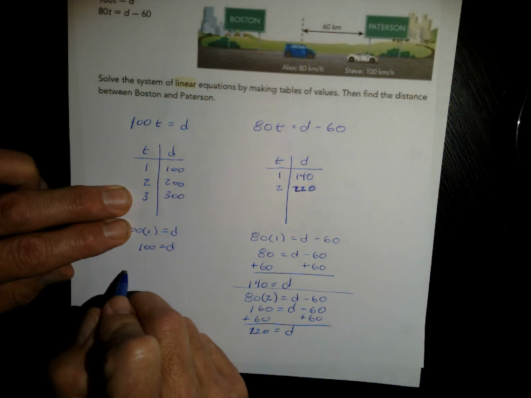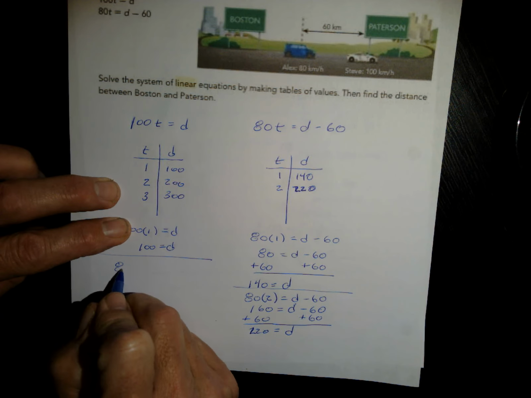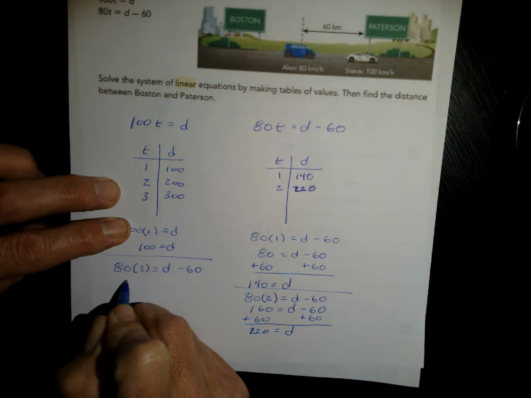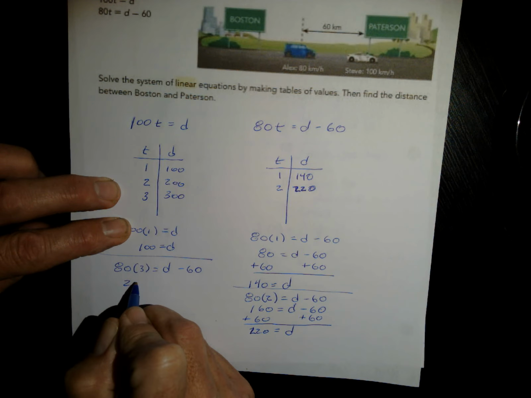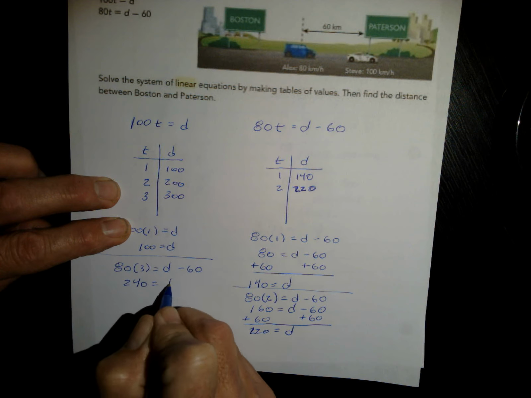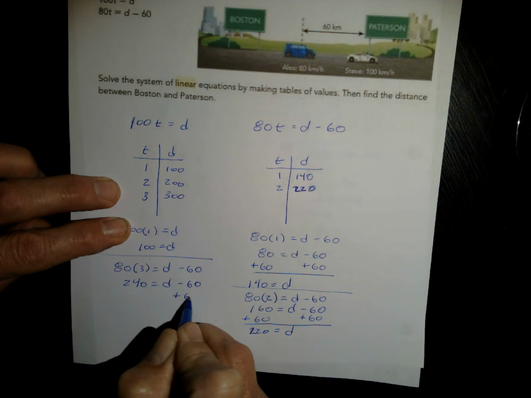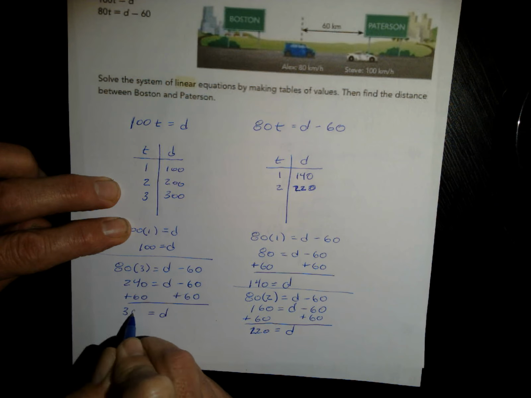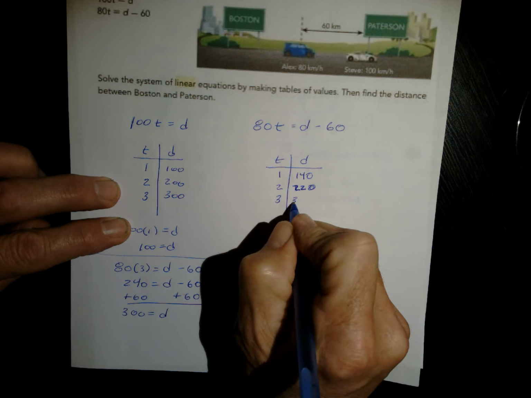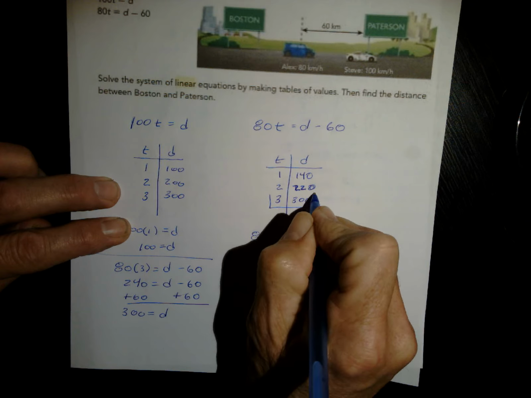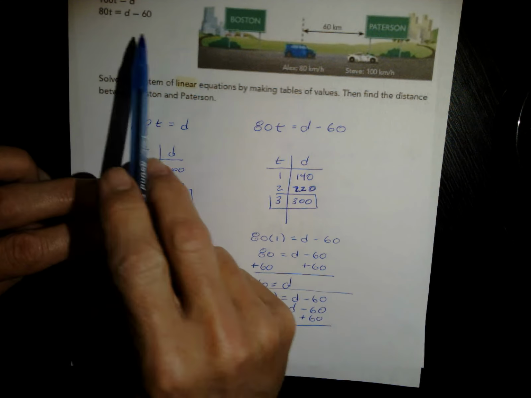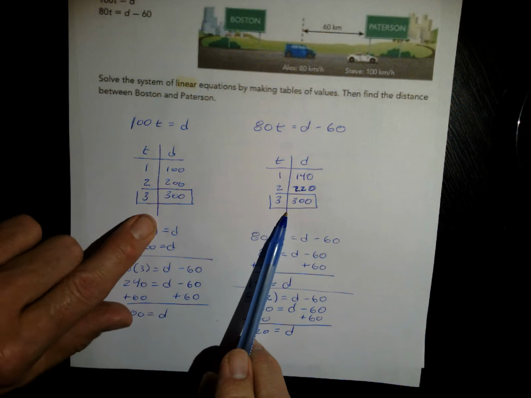To prove that, I'll go ahead and solve that equation one more time. 80 times 3 equals D minus 60. I have 240 equals D minus 60. I add 60 to both sides, and I have D equals 300. So in 3 hours, 300. So in 3 hours, this scenario is true because they're both at the same point.